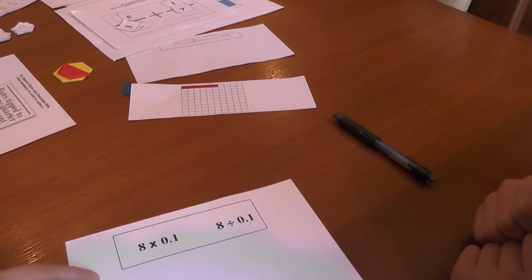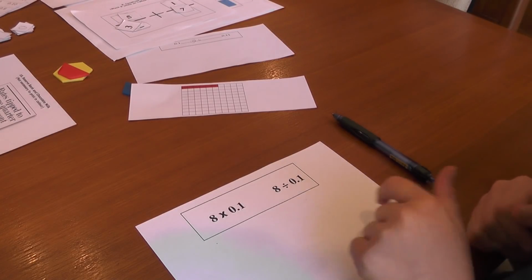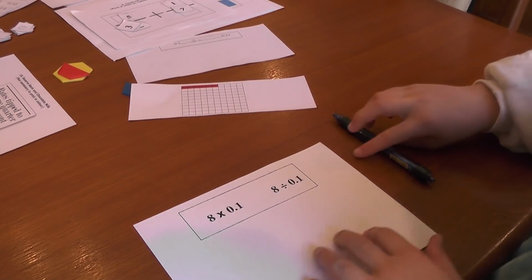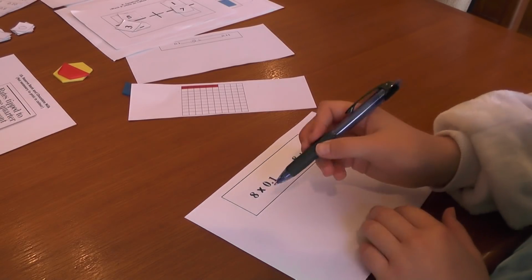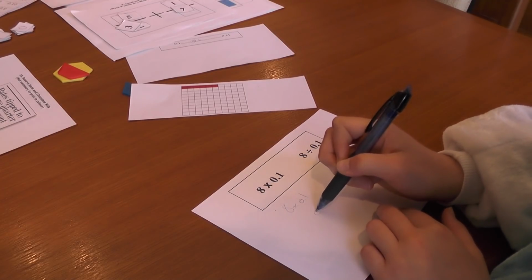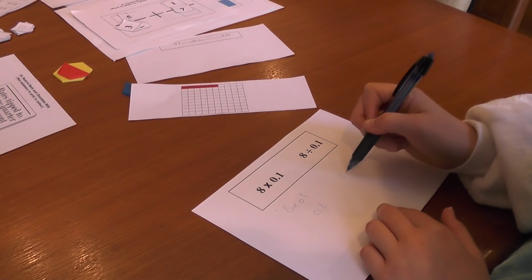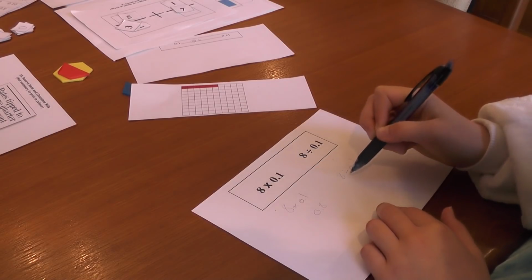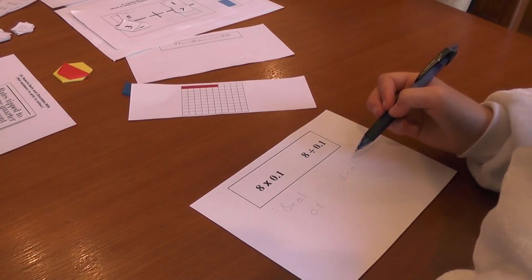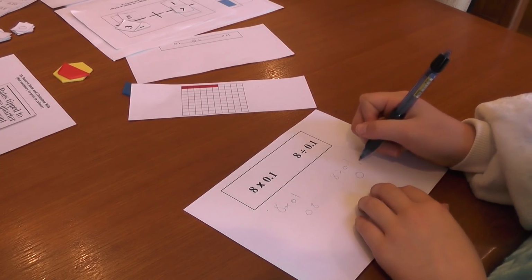Which of these would result in a larger answer? This one. And why is that? Because 8 times 0.1, you'd get 0.8. And then 8 divided by 0.1 is like how many times does 0.1 go into 8?